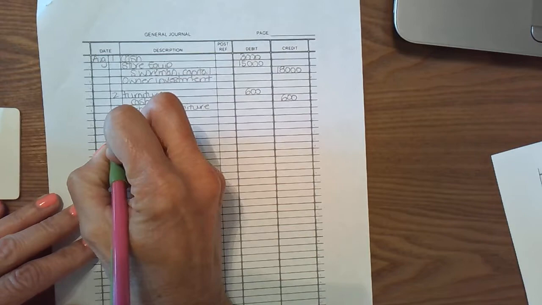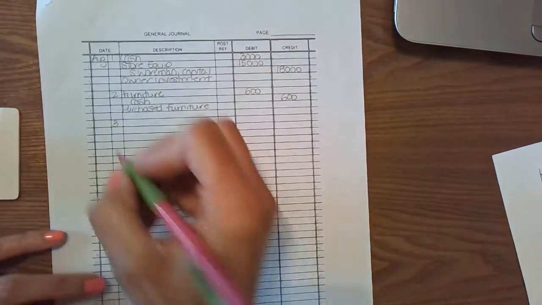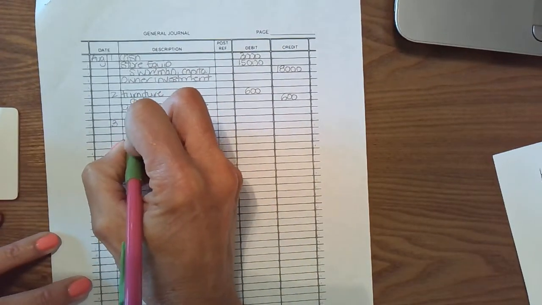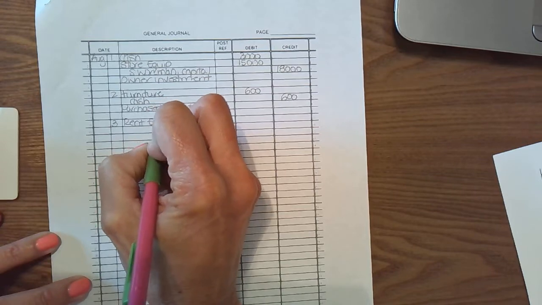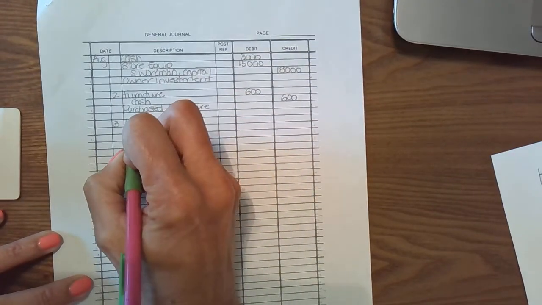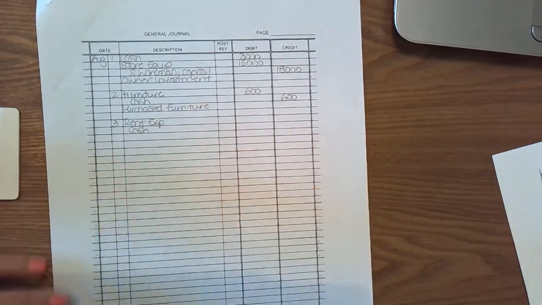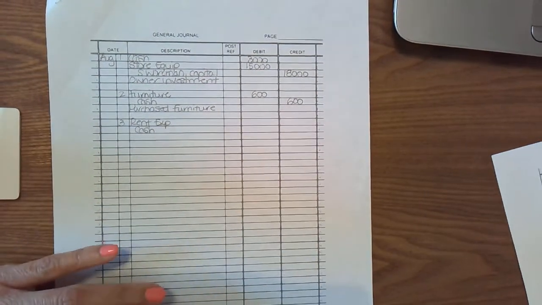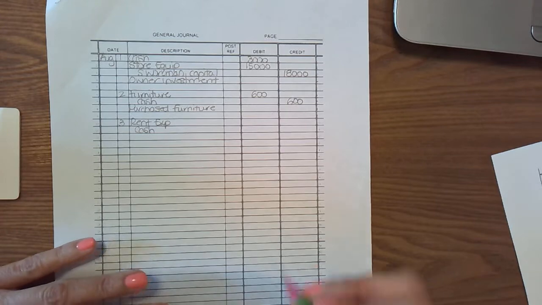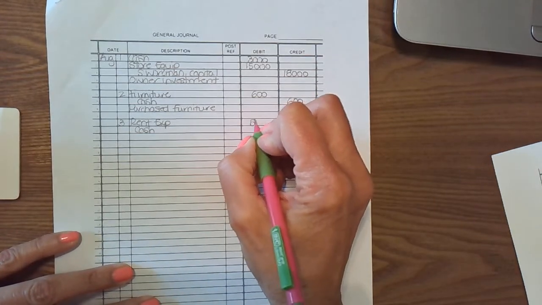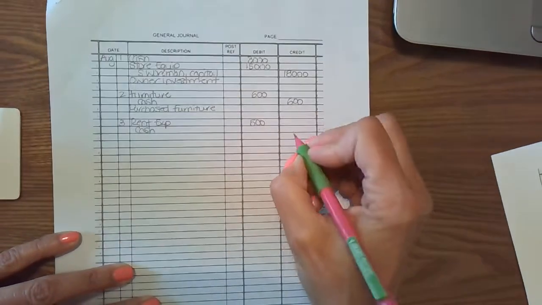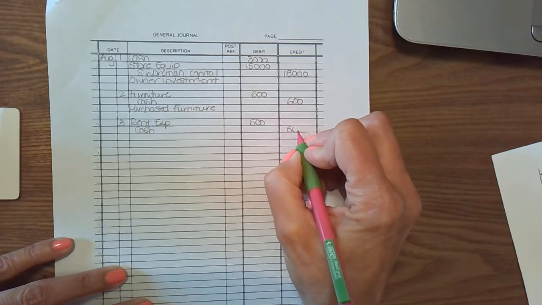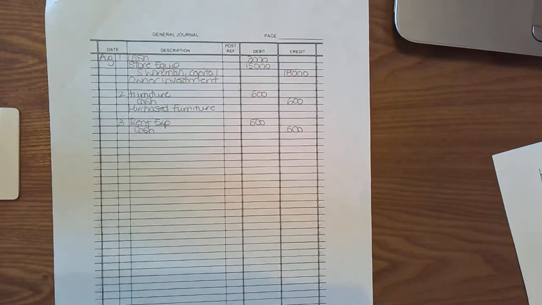So I'm going to skip a line and put the 3rd. I'm going to put rent expense, and then cash, because I'm paying cash for rent. I'm going to add to my expense to keep track of those for the month, and that will be $500. And then I'm going to subtract from my cash on the credit side, $500. Again, no dollar signs, no .00s.